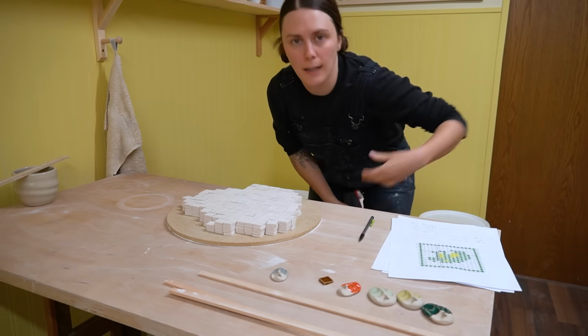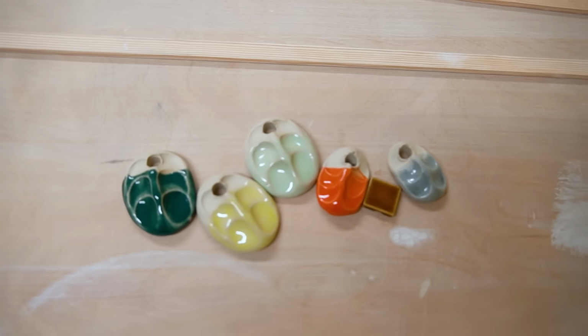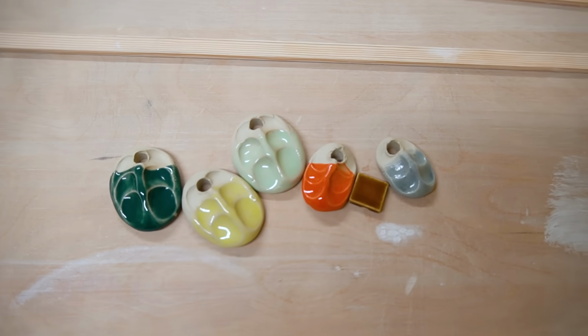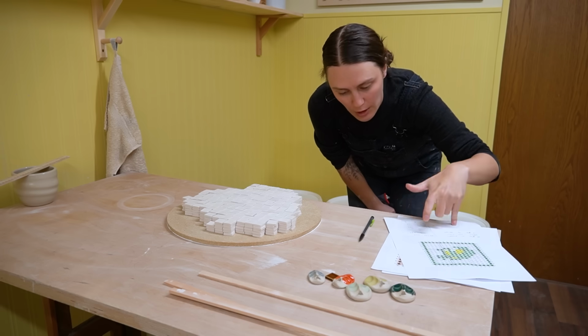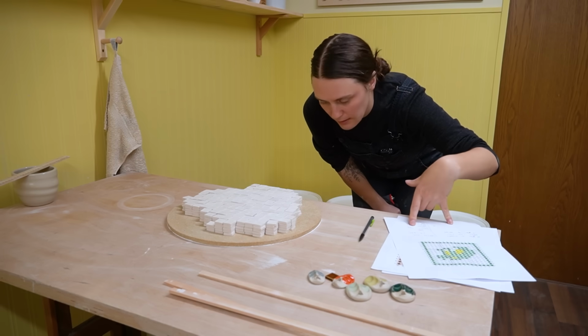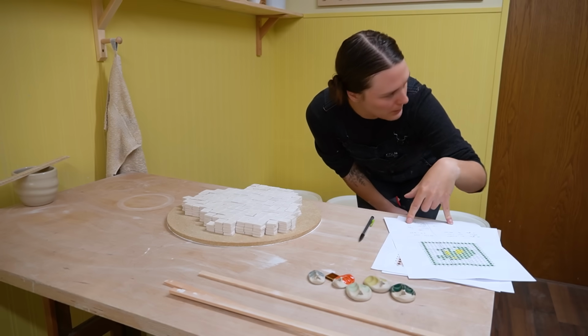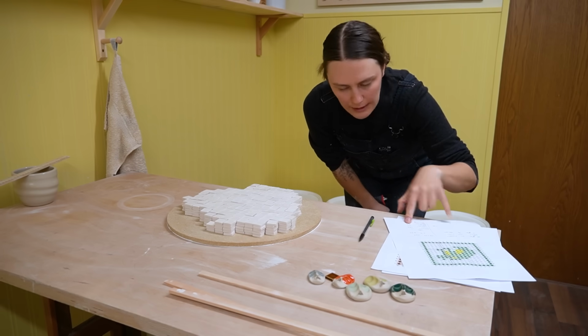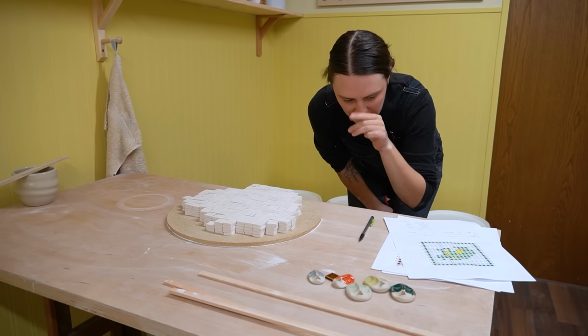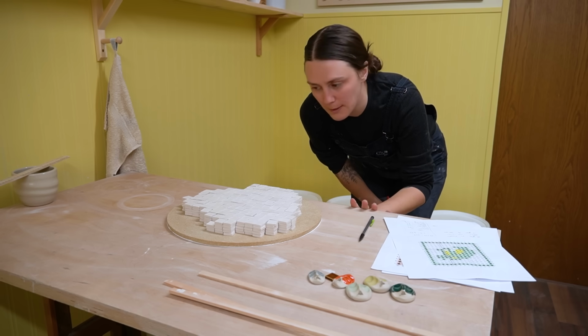Okay, so I have our color palette here, and I went through my designs and I totaled up how many of each color we need. So I think what I'm gonna do now is put them on boards, just divide them up evenly, assuming that there will be some extras.